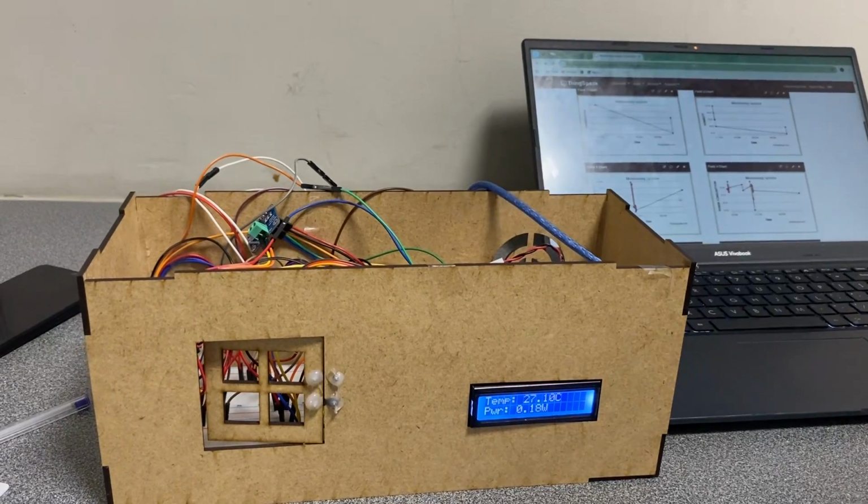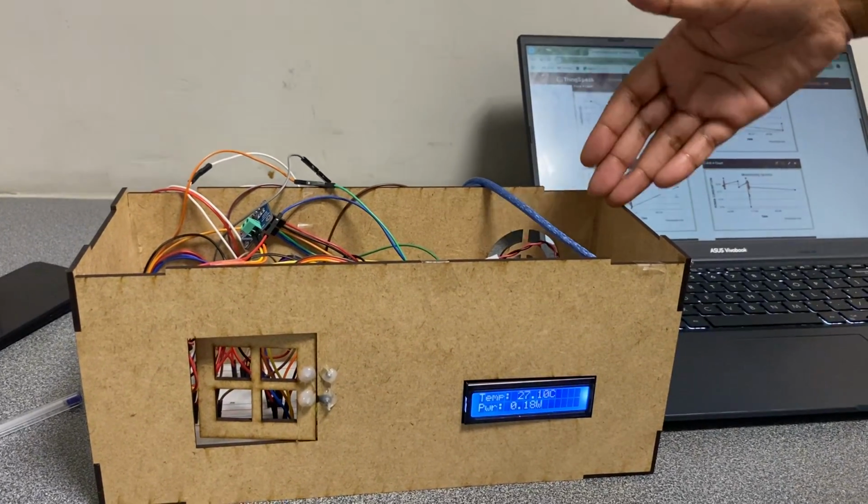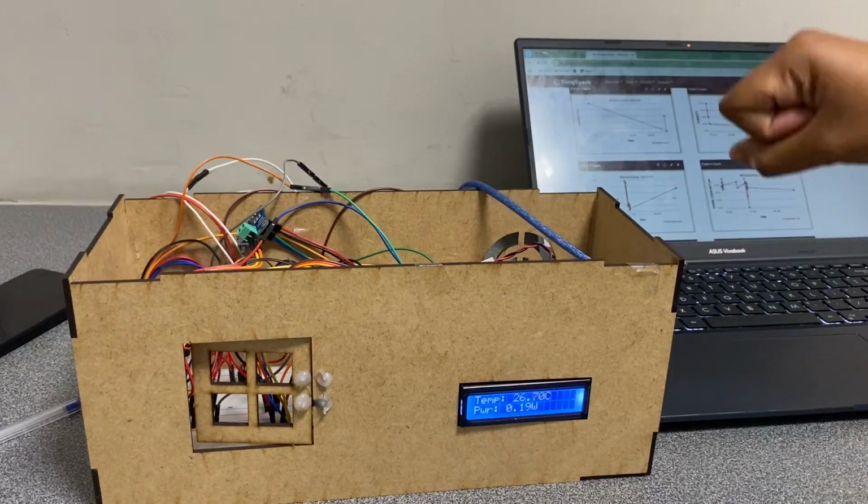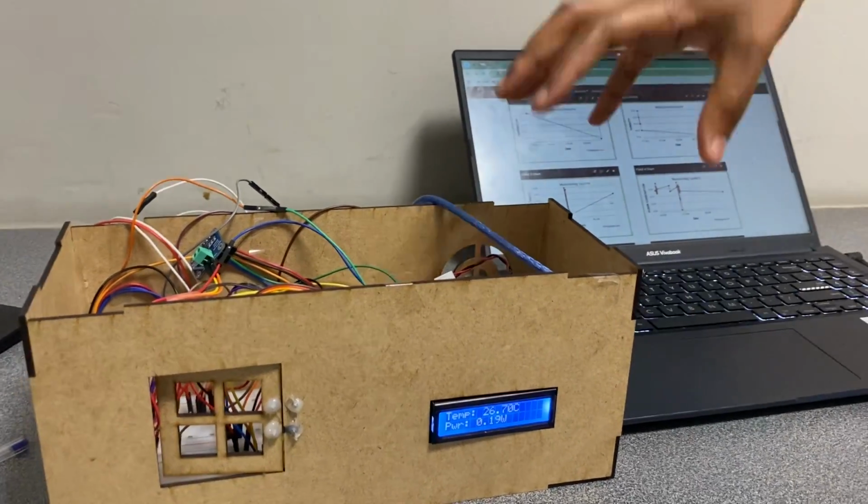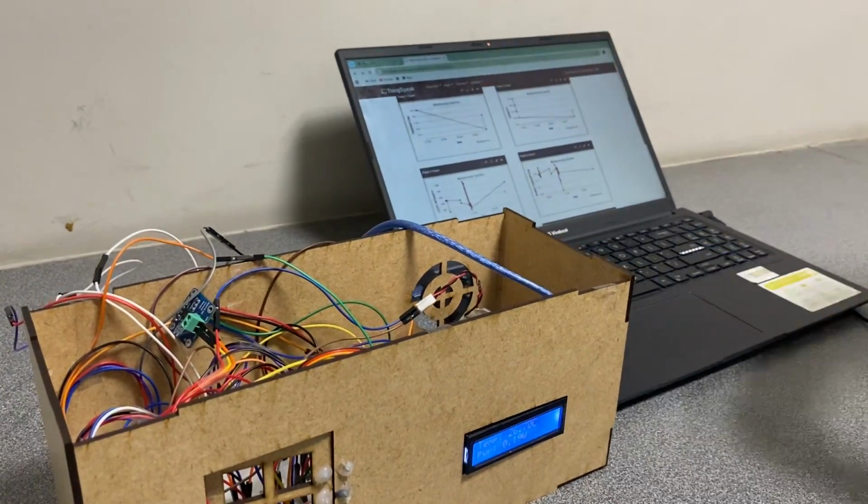However, our system automatically turns off the fan to control power consumption, then alerts the owner that the fan has been turned off. Thank you.